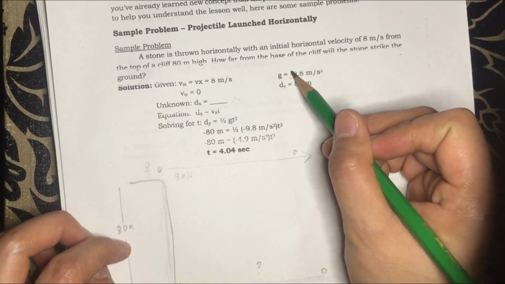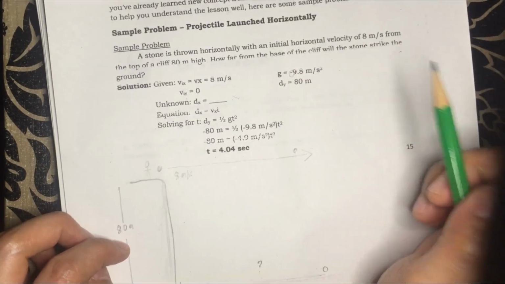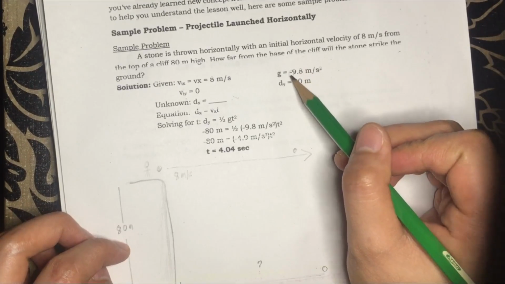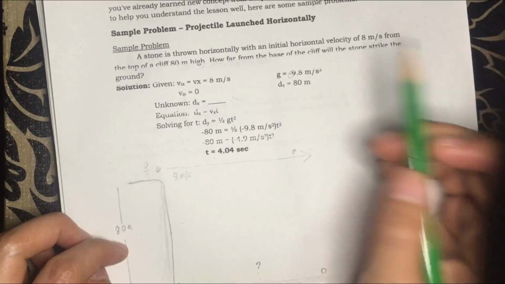Ako hindi ko na masyadong na-ano yung negative or yung positive sign. So, the negative and positive sign, kaya lang siya nilalagay, it is the one that gives the direction. Okay? So, kaya nilalagay yung negative and positive sign.